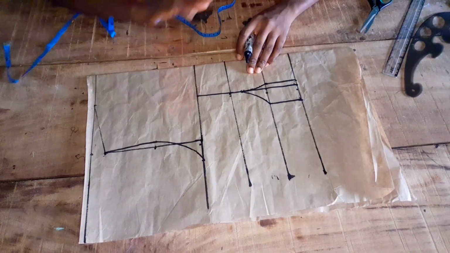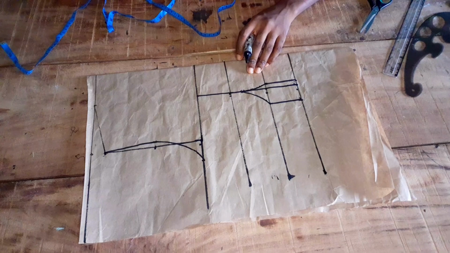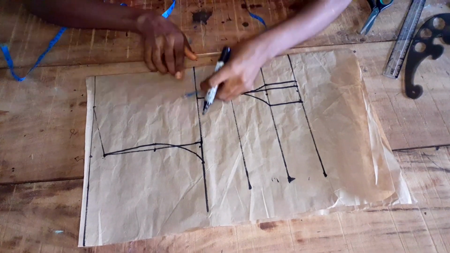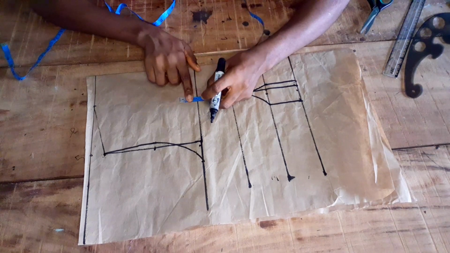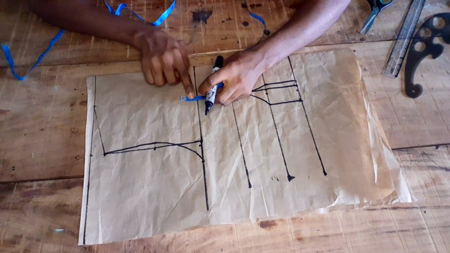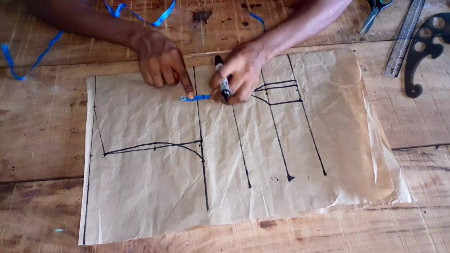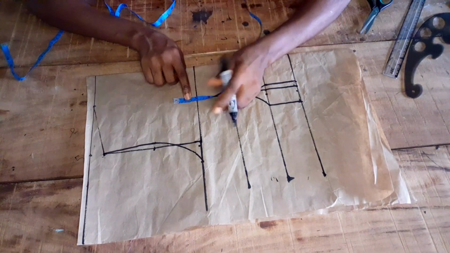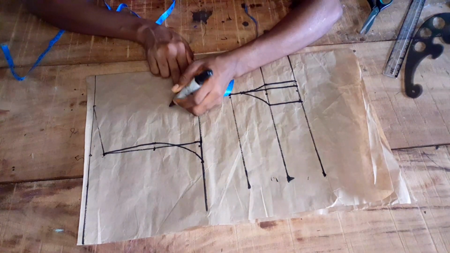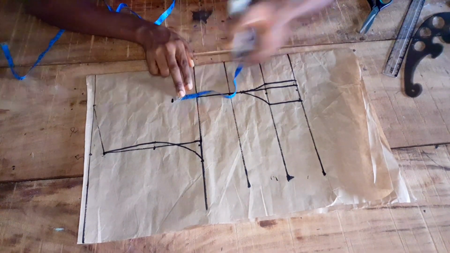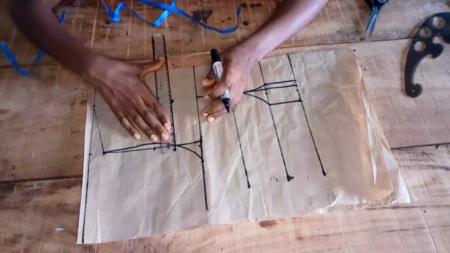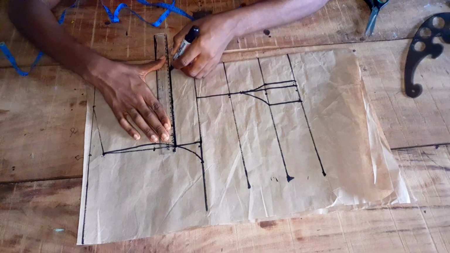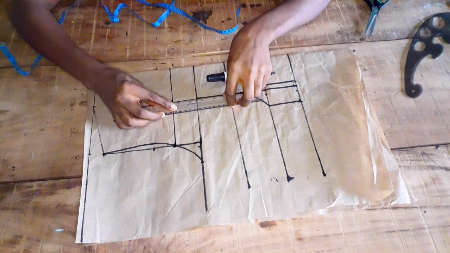For the neck depth, you determine how deep you want your neck depth to be from the chest line. You can decide to go up by 1 inch, 2 inch, or 1.5, or you can decide to leave it here. But I'll be going up by 2 inches because I don't want my chest to be too open. 2 inches, and I'll draw a straight line here. So here is my new chest line. I'll extend my dart line to it.